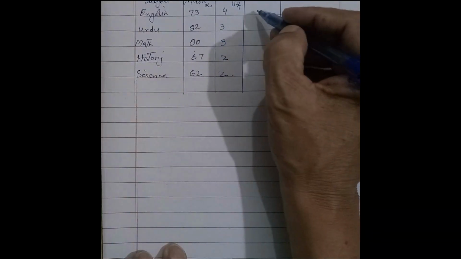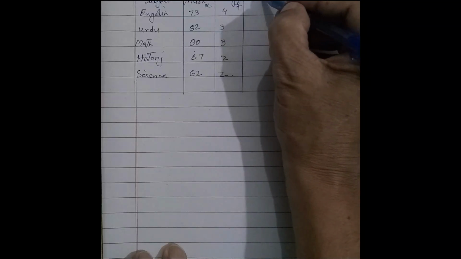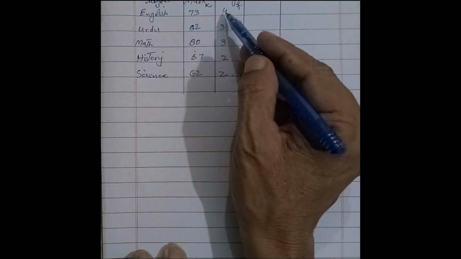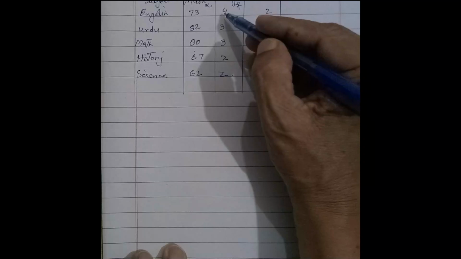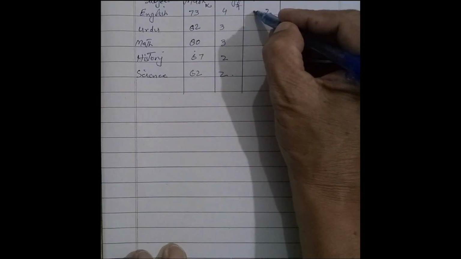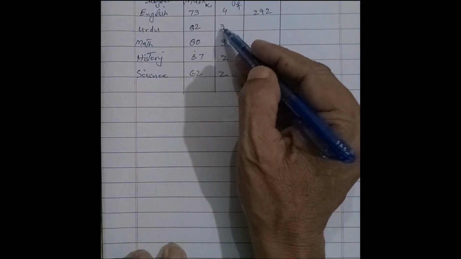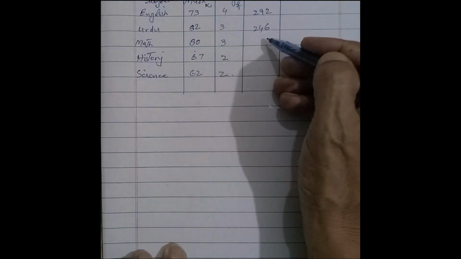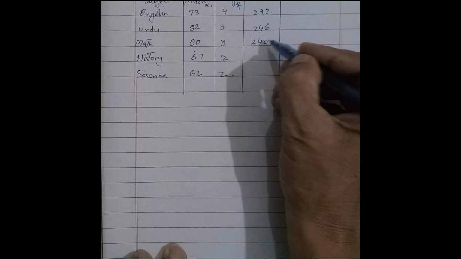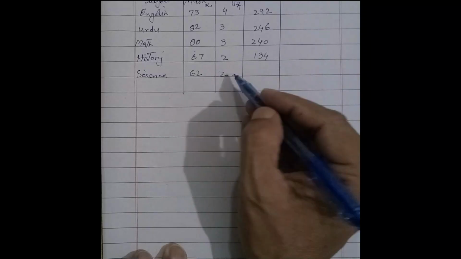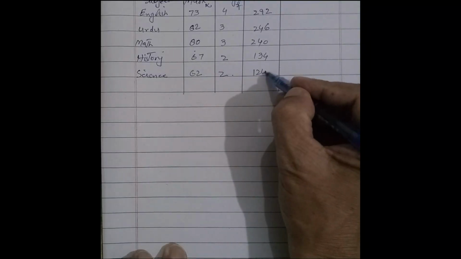Now calculate these values. 73 multiplied by 4, it is fx, marks multiplied by weight. 4 threes are 12, 1 carry. 4 sevens are 28 and 1 is 29. The next is 3 twos are 6, 3 eights are 24. And the same way we calculate all the values. It is 240. 67 multiplied by 2 is 134 and 62 multiplied by 2 is 124.